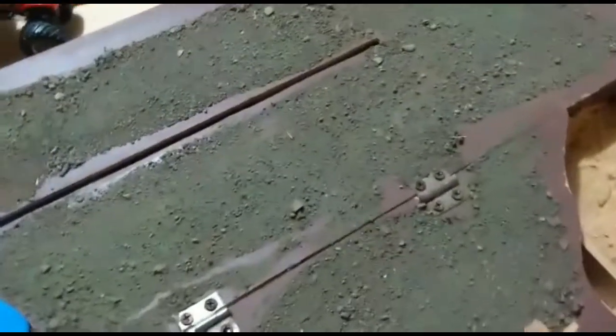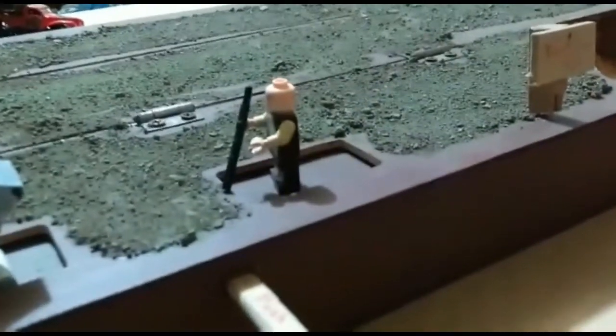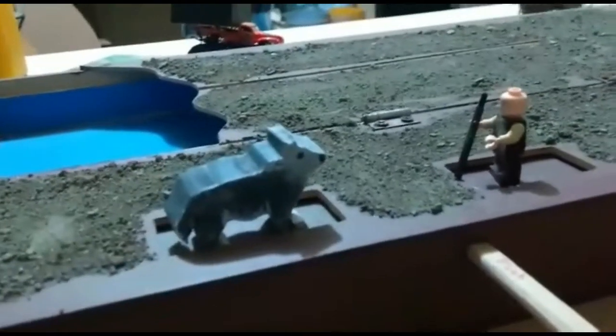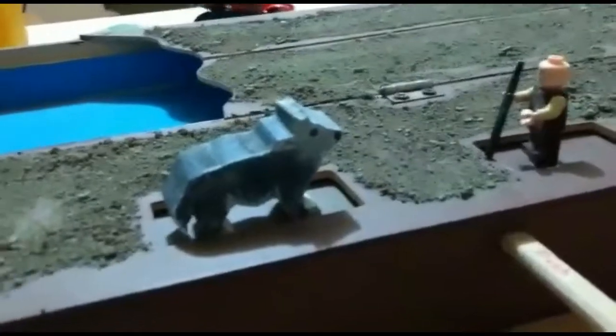Also, soil was used to make it more real. And here we have little figures. One of them is a Lego figure, while the other is a wolf made of wood and painted.